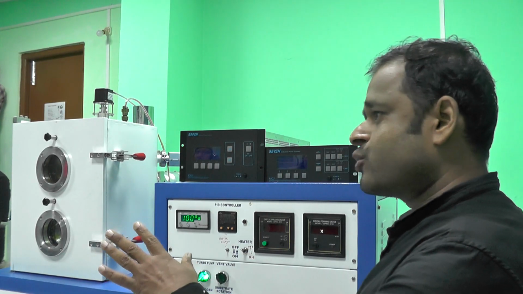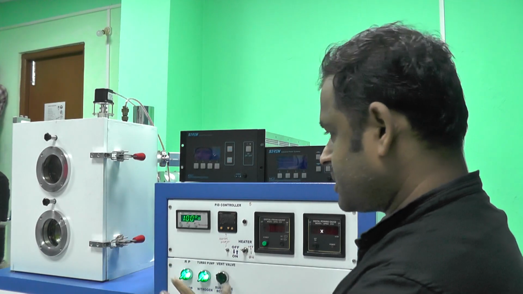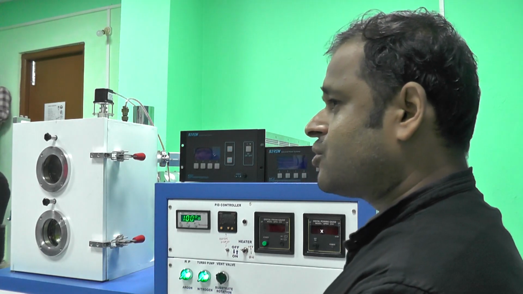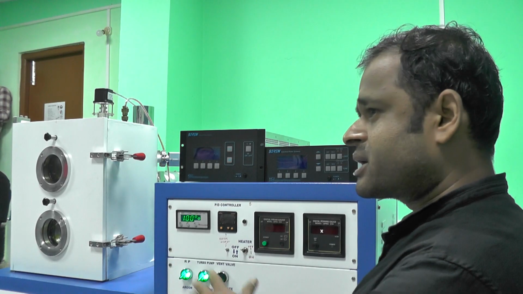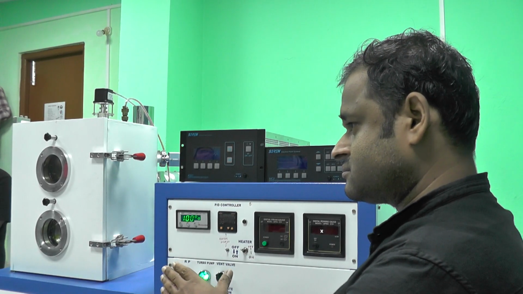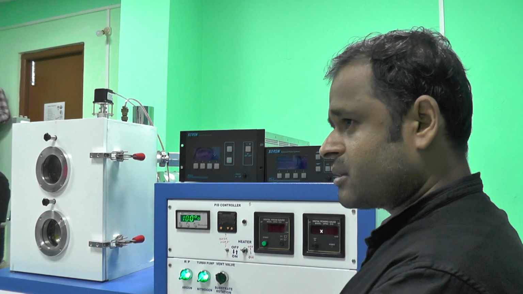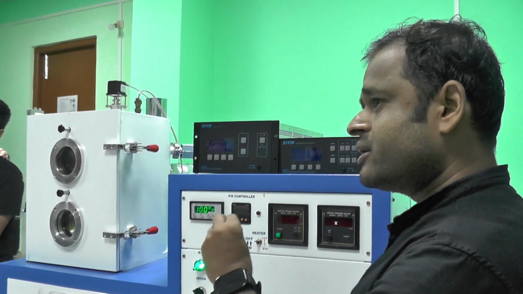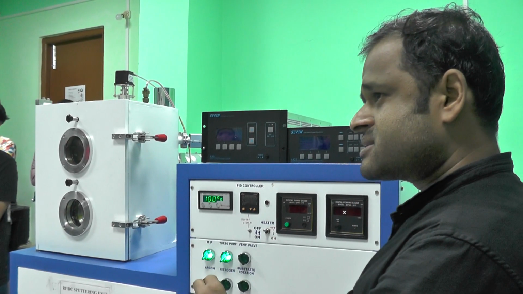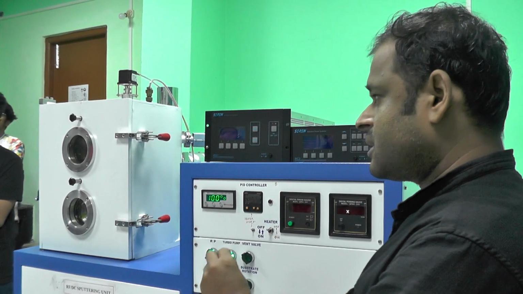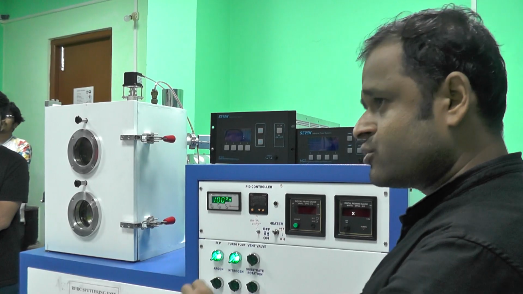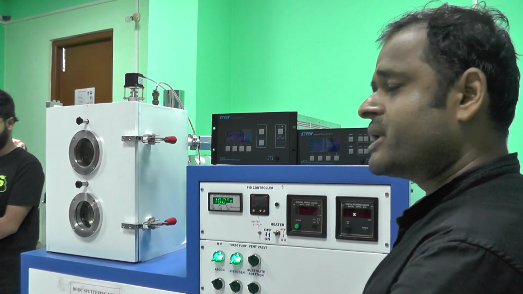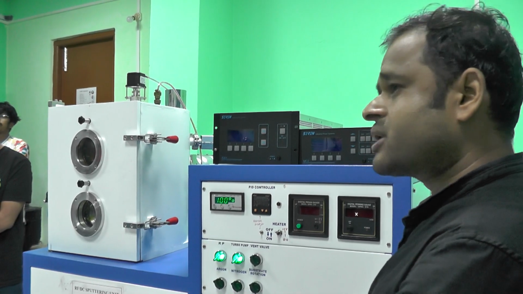So I would like to brief about sputtering. Sputtering is a PVD technique, a physical vapor deposition technique. It is industrially well established, low cost, and easy to use, as compared to other chemical strategies.